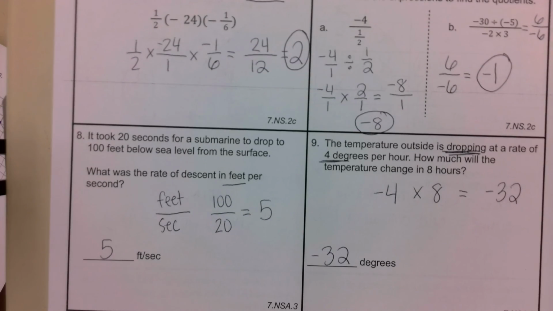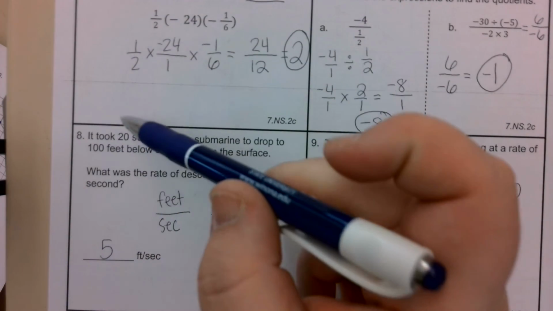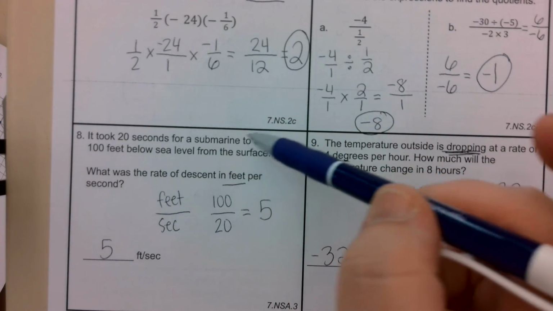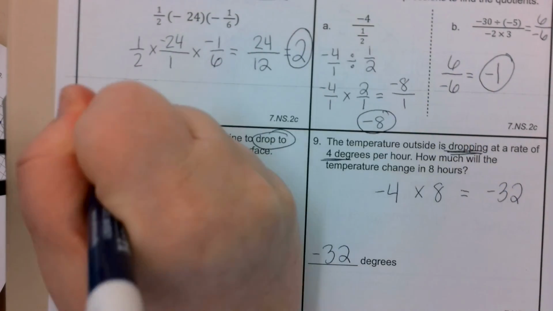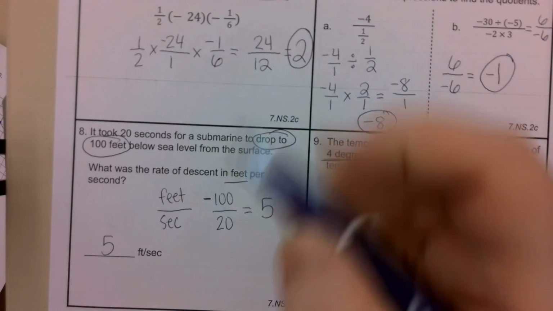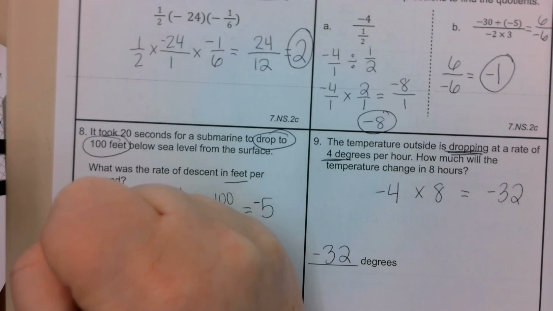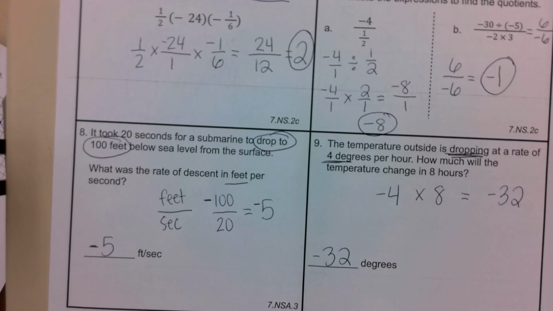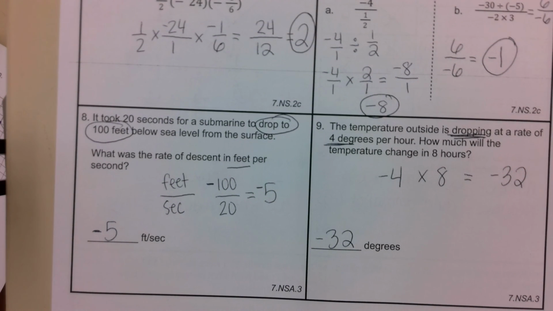All right, Miss Klein made a mistake. Whoopsie daisies. So it took 20 seconds for a submarine to drop 100 feet. So it should be negative 100 divided by 20, which is negative 5. Hopefully that didn't confuse you too much.